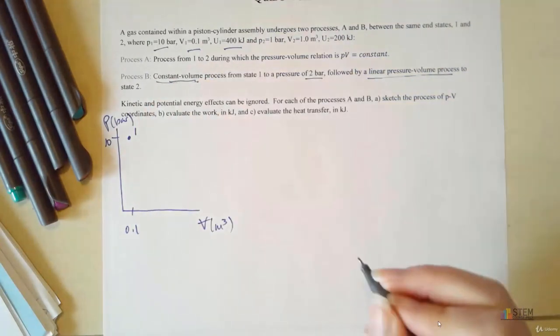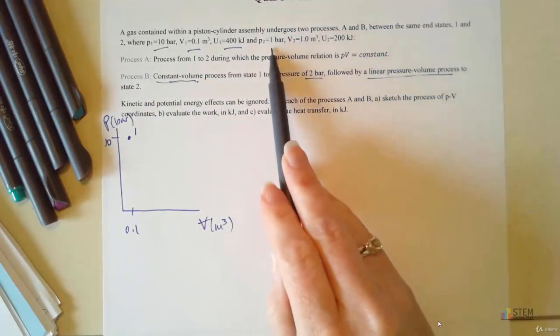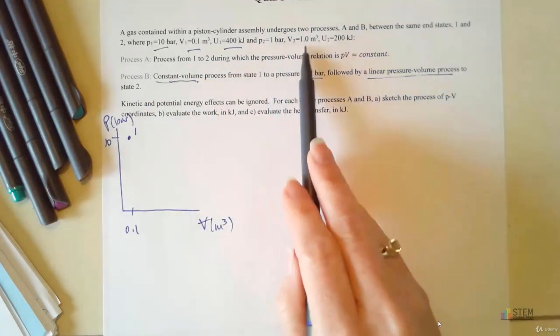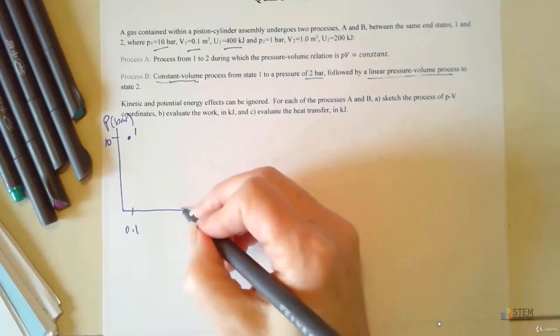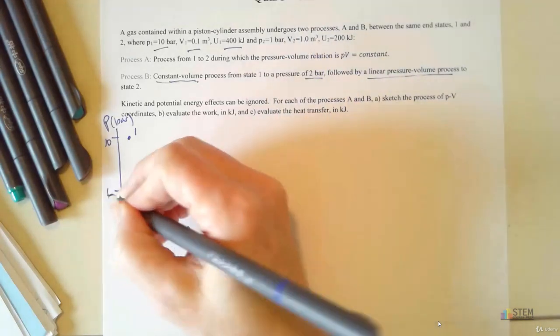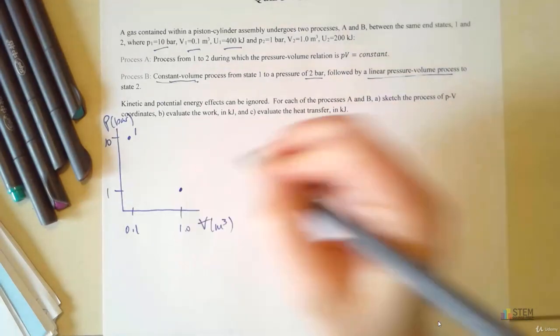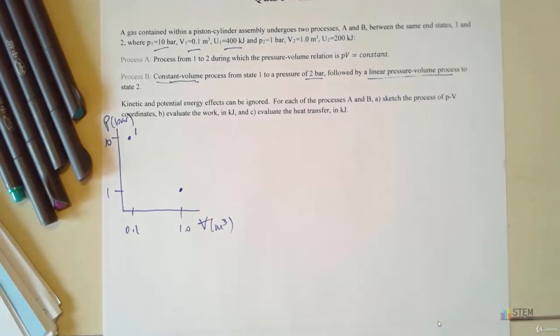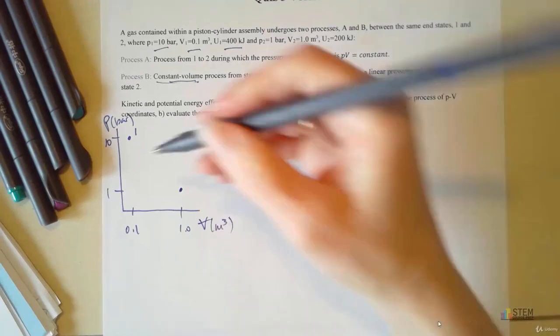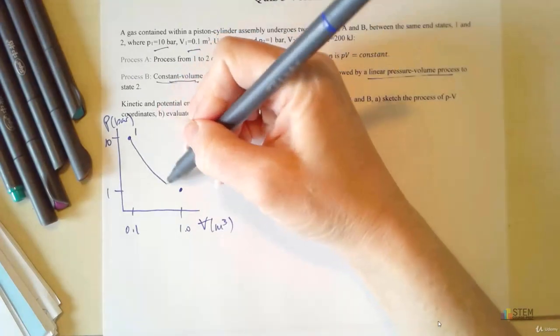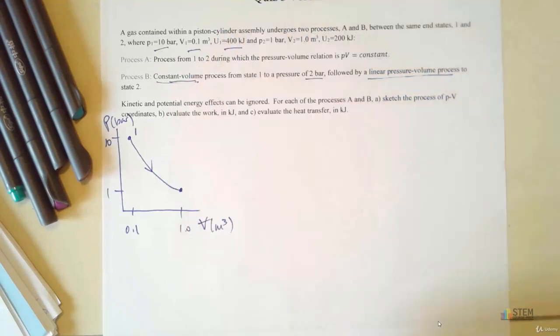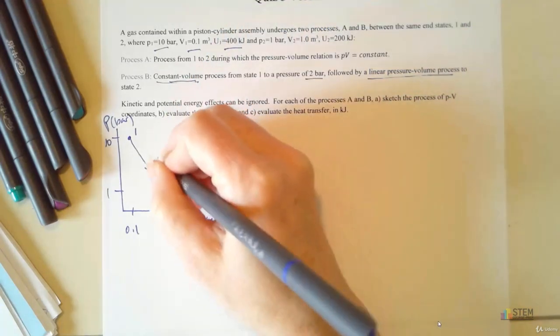So there's state 1. Now at state 2, our pressure drops to 1 bar and the volume increases to 1. So let's put those numbers on here, like that, and then we've got that. Alright, so now we've got that relationship there, and then let's just connect these two like that. So this is process A.